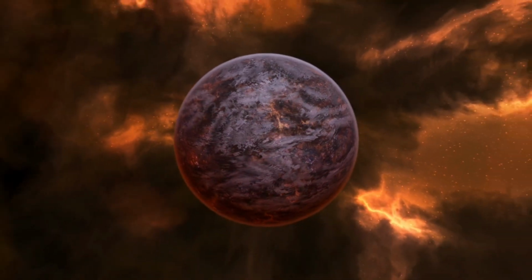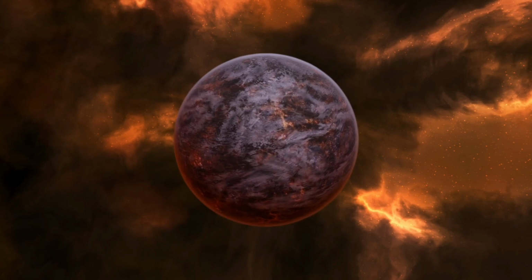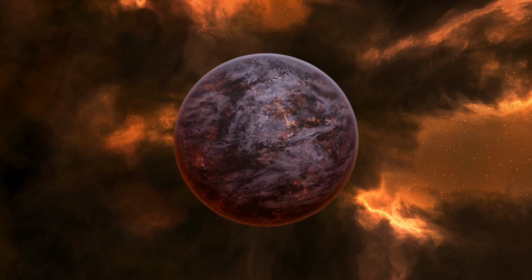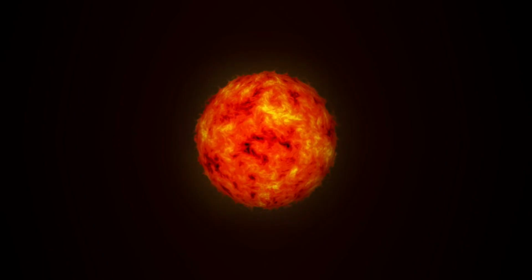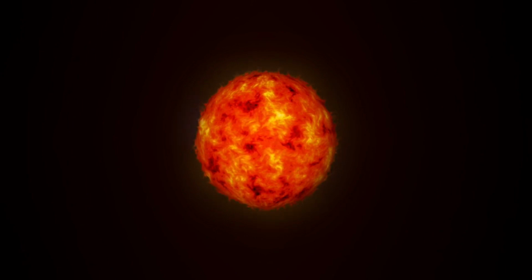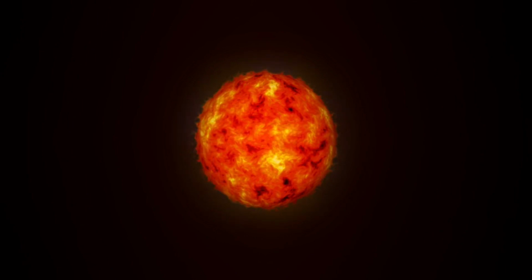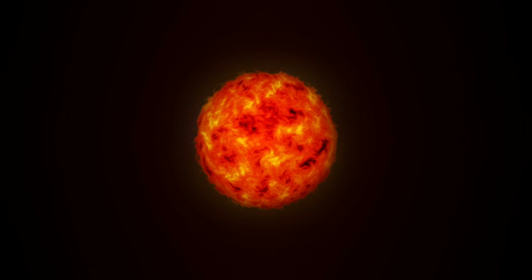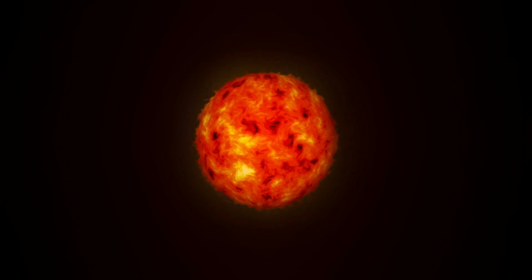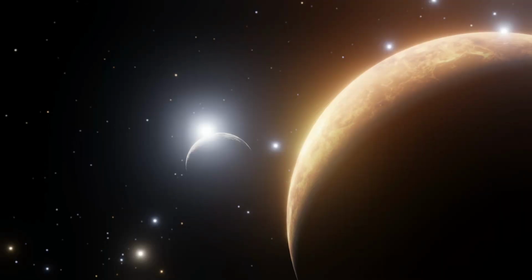The Sun also has a complex magnetic field, with regions of intense magnetic activity known as sunspots. These magnetic fields can cause solar flares and coronal mass ejections, which can have a significant impact on the Earth's space environment and technology. Overall, the composition of the Sun is a fascinating subject that continues to be studied and researched by scientists around the world.